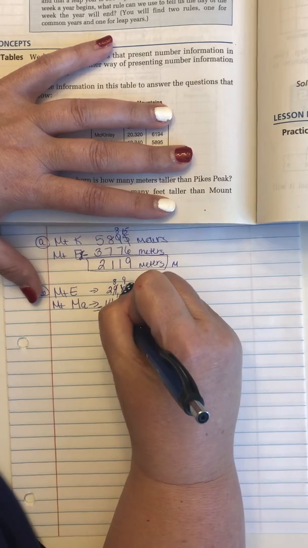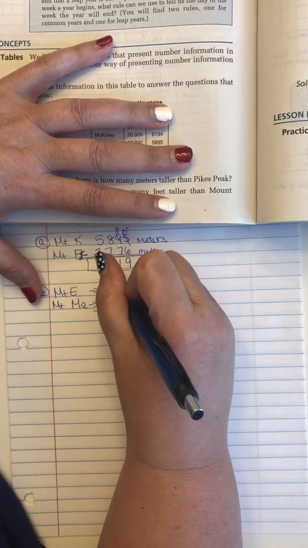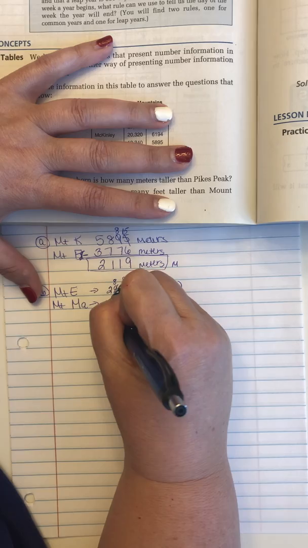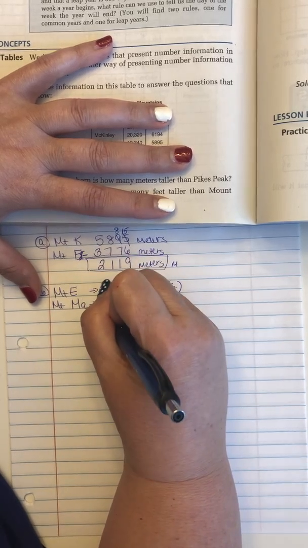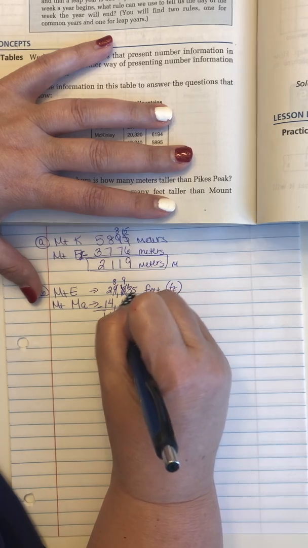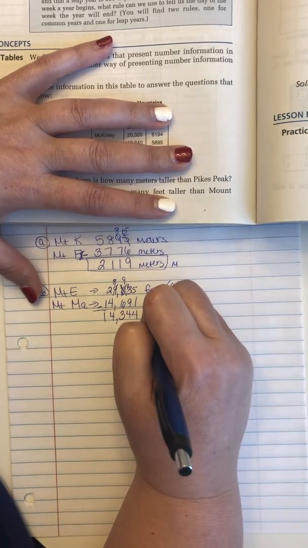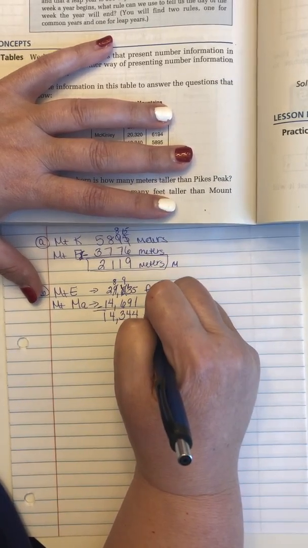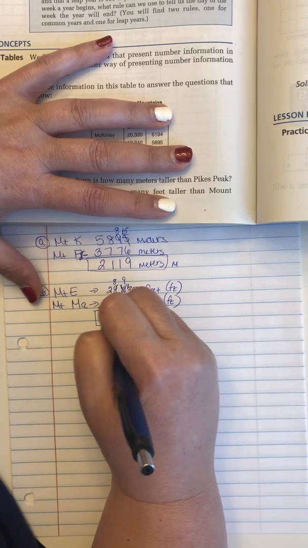9 minus 6 is 3. 8 minus 4 is 4. 2 minus 1 is 1. So then I'd go from the right and count 1, 2, 3, comma, and put my answer in my units that I'm looking for, which my question was asking for feet.